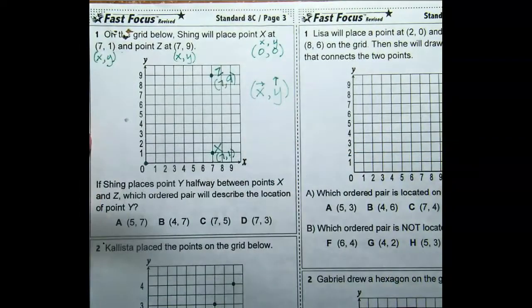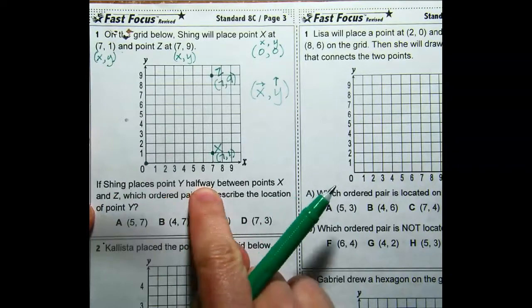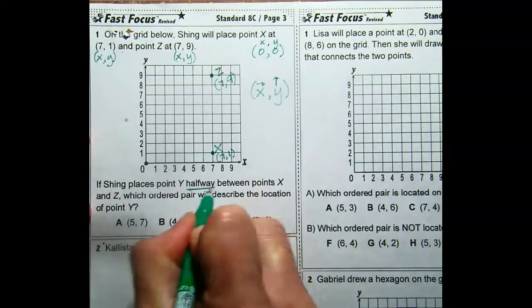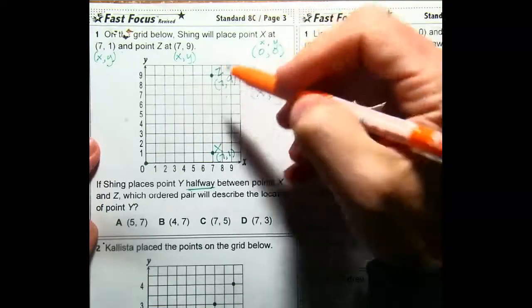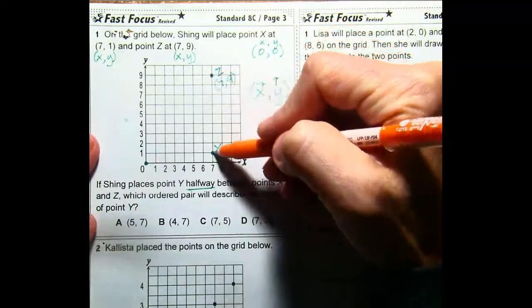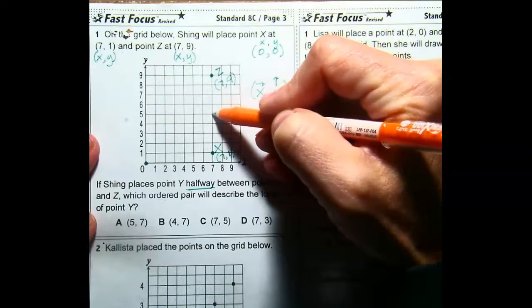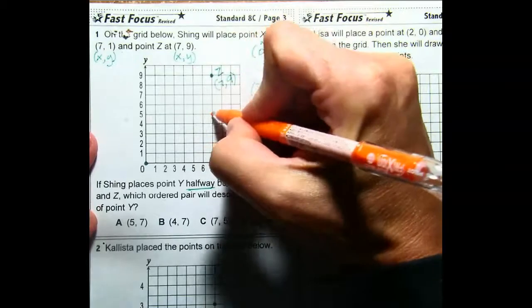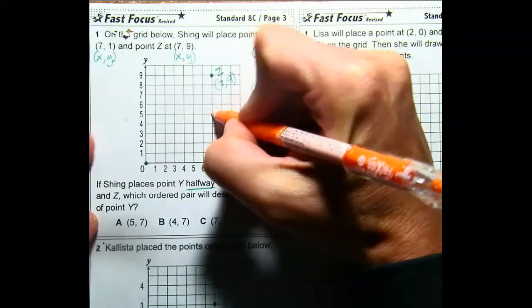Okay, good job. So it says, if Shing places point Y halfway between the points X and Z, halfway, all right, which ordered pair will describe the location of point Y? So let's go ahead and look at what halfway means. All right, so half of this. You could just kind of look and see about where half between these 2 points would be. I'm looking right here, so let's kind of prove that. I think it's here. Let's count how many lines or points we go up and then how many points we go down to see if they match.